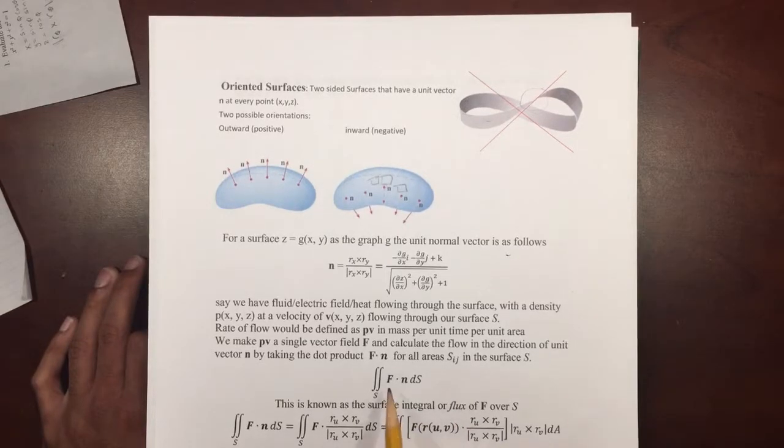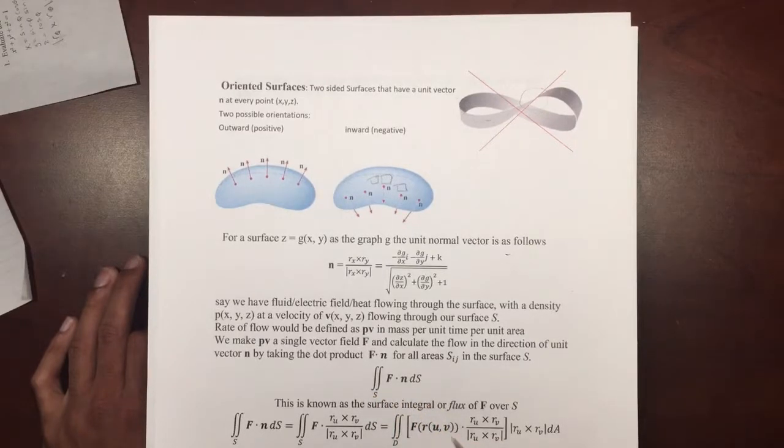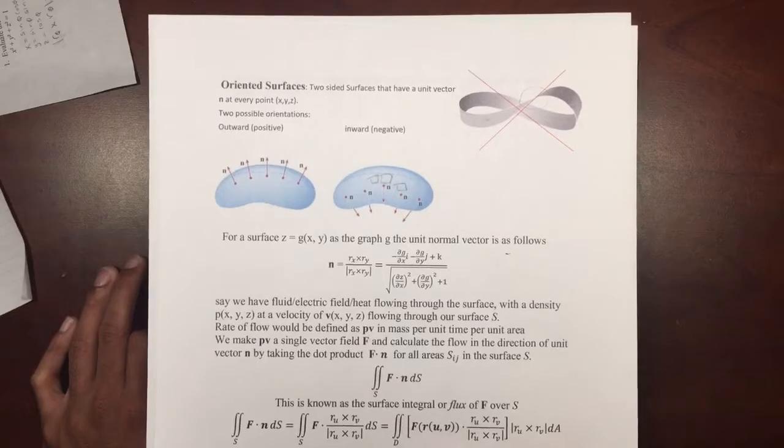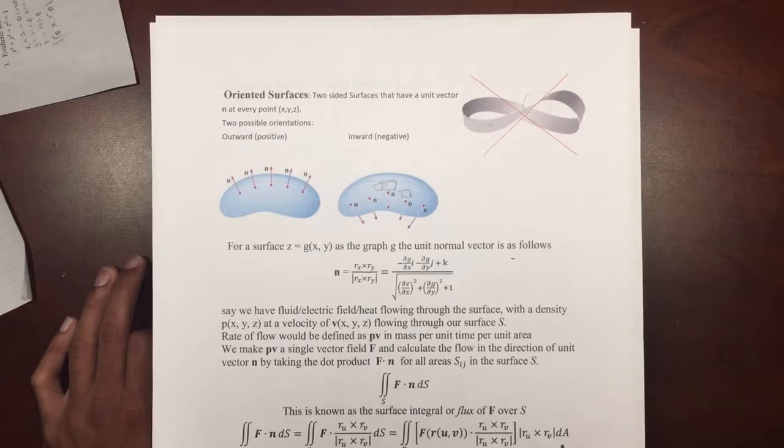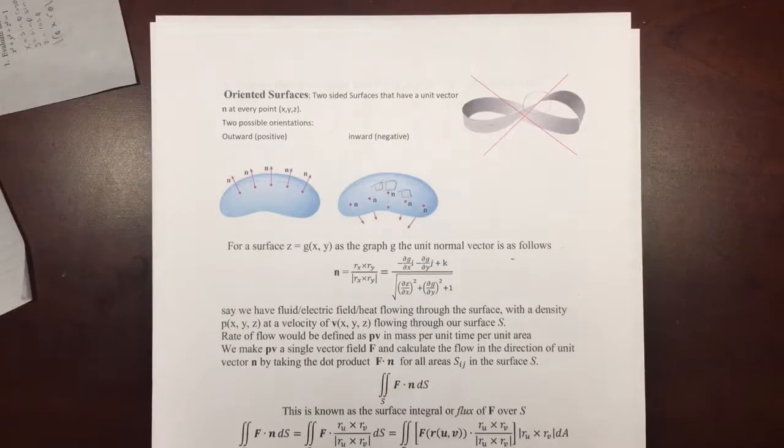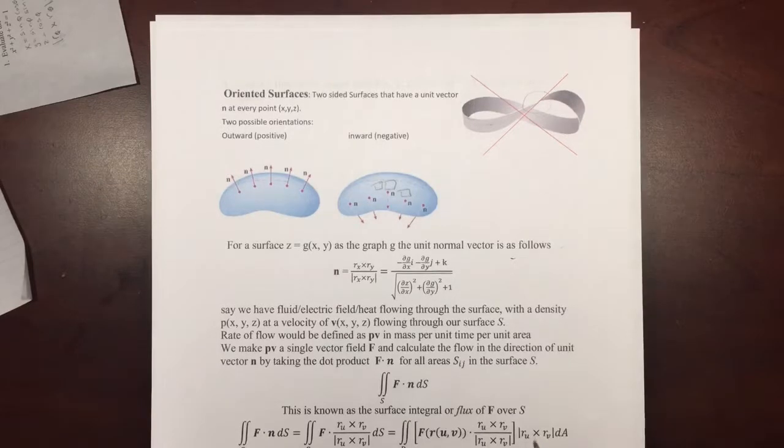And so we have this integral right here, the dot product of F and n dS integrated. And since we're going to want to convert F into a function of r(u, v), we do that by changing dS to dA and multiplying by the cross product r_u cross r_v.